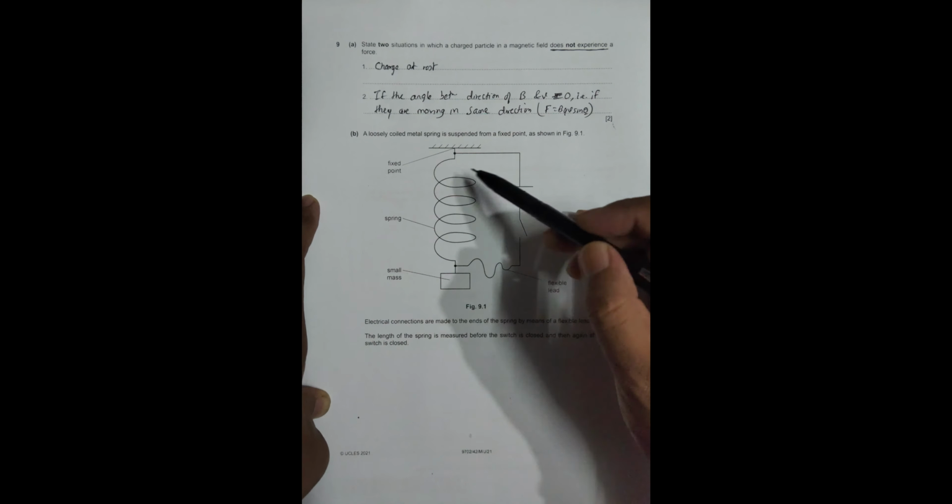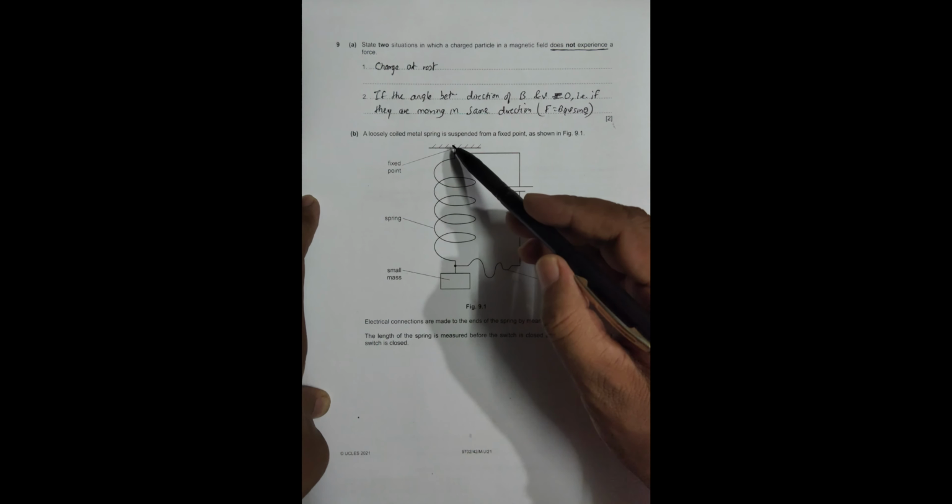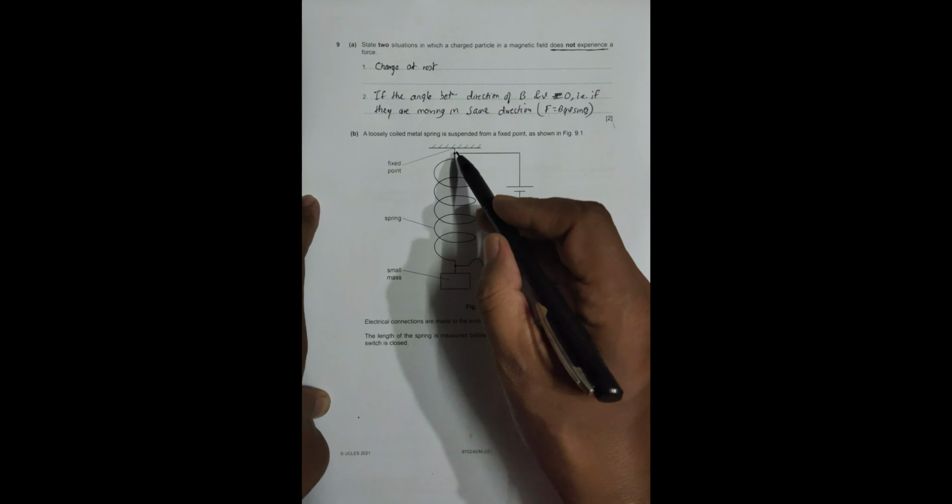Now part B says a loosely coiled metal spring is suspended from a fixed point as shown in figure 9.1. Electrical connections are made to the ends of the spring by means of a flexible lead. So flexible lead here, connections here, source here, switch here. The length of the spring is measured before the switch is closed, when it is open, and then again after the switch is closed. So the length is measured twice: once before switching on and once after switching on.